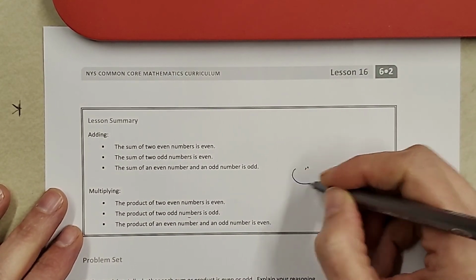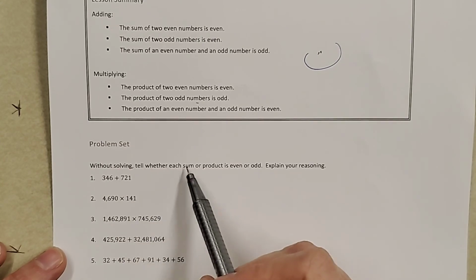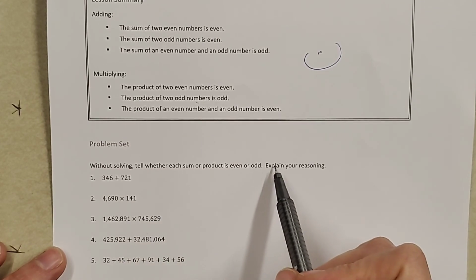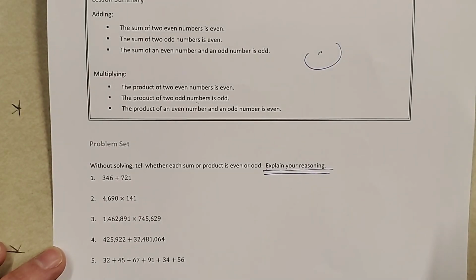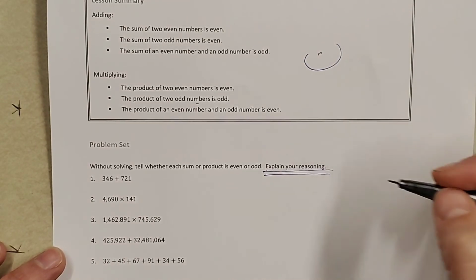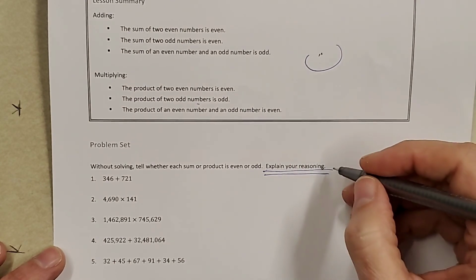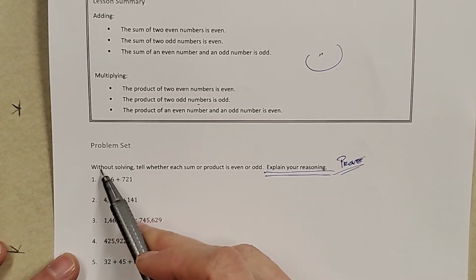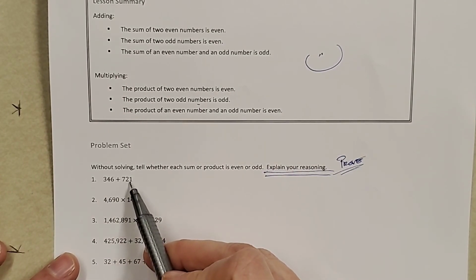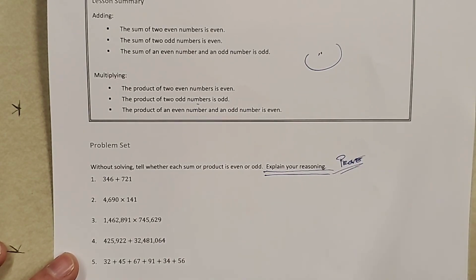Whew. That was a lot of stuff today, gang. Guess you're gonna have to do these 5 problems. Without solving, tell whether each sum or product is even or odd, and then explain why. Then I want you to prove it. But without solving, figure out which it is first. Explain why you think, then find the real answer. All right, good luck.